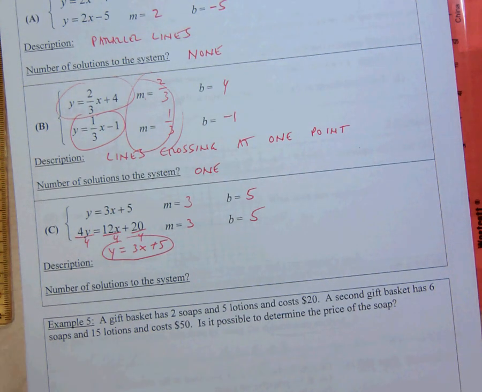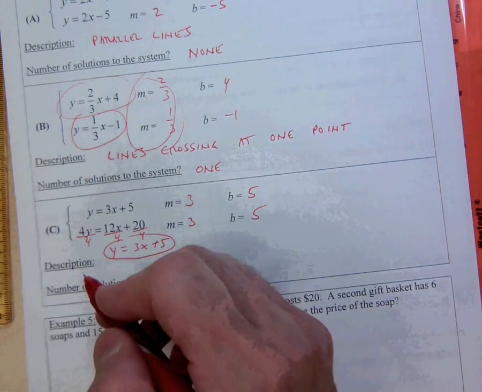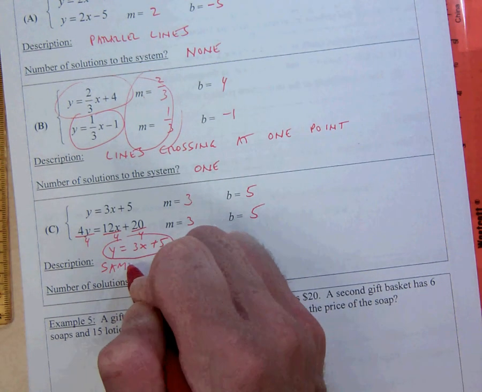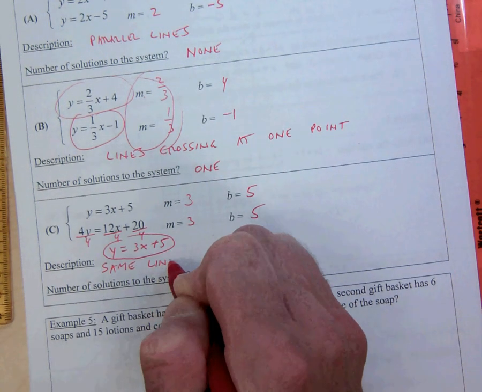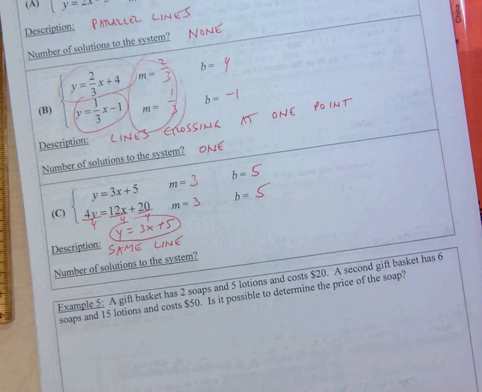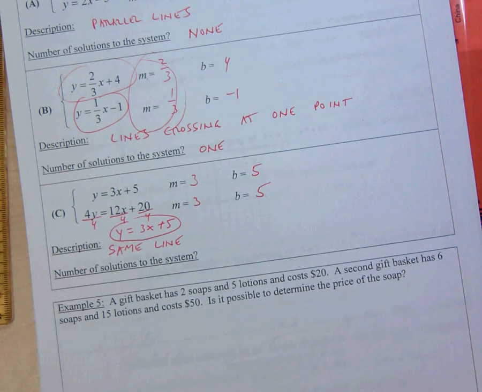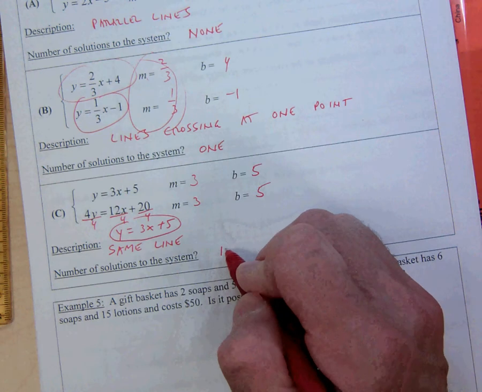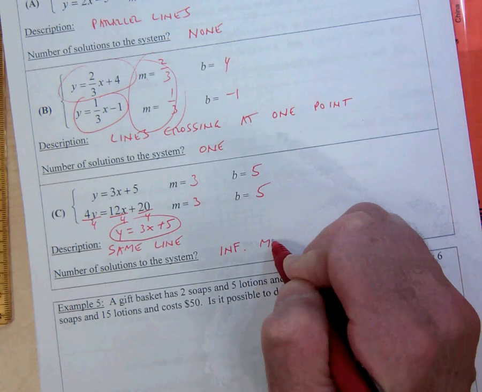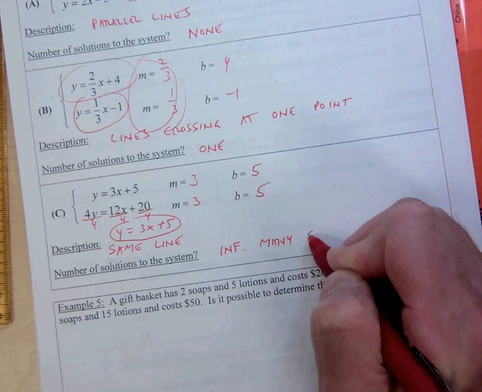Now they're right. Okay, so again, if they have the same M and the same B, they have to be the same line, aren't they? So to describe the graphs, it'd be the same line, wouldn't it? And how many times do the same lines intersect? Infinitely many times. So there are infinitely many solutions.